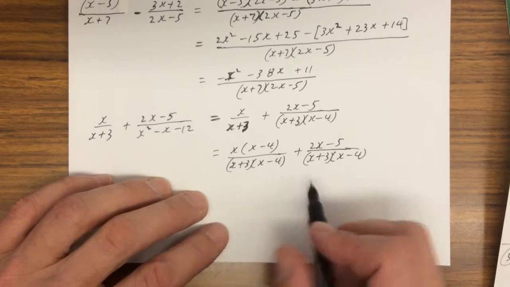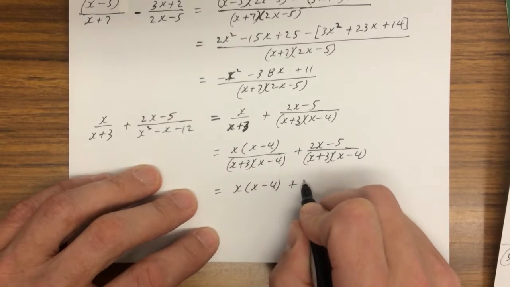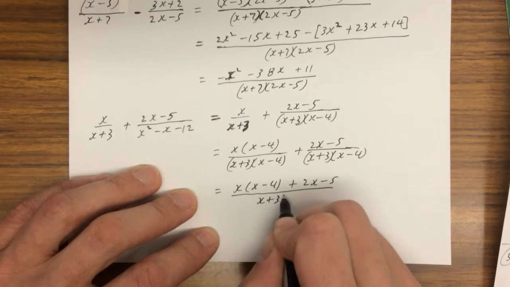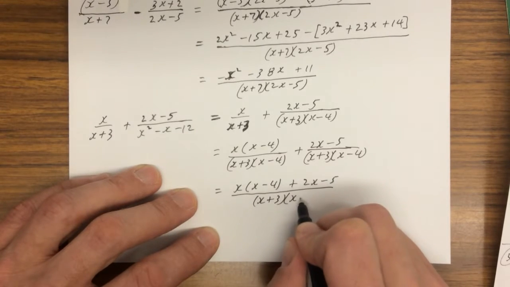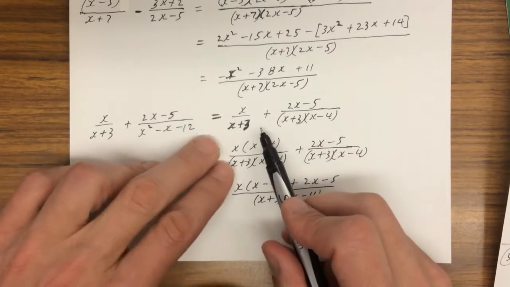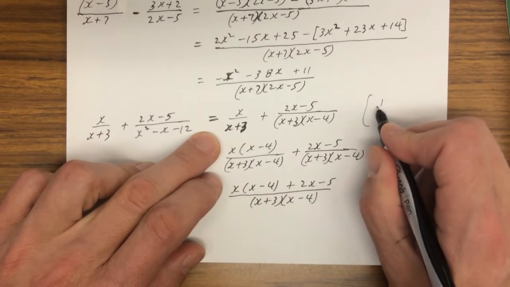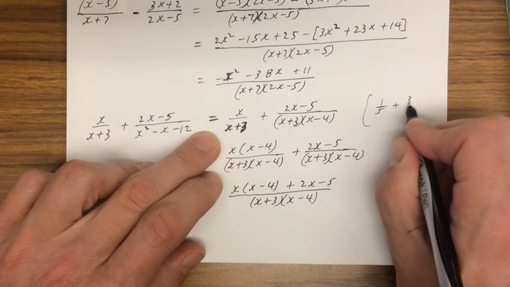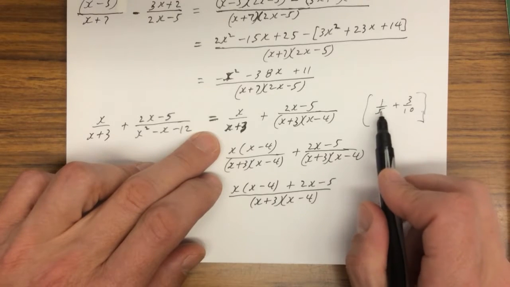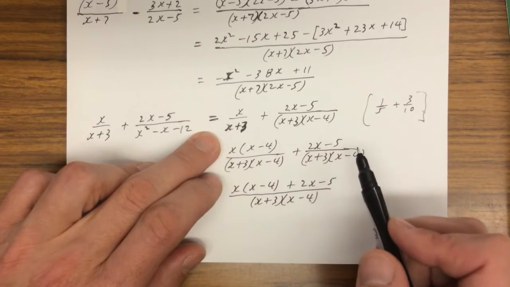Now we have a common denominator, and we can put it together. So x times x minus 4 plus 2x minus 5 all over x plus 3 times x minus 4. Okay? So this here is equivalent to adding something like, I don't know, 1/5 plus 3/10. Okay? And you'd just double these, and then you've got a common denominator. Okay? So you just multiply this by x minus 4, and you've got a common denominator.